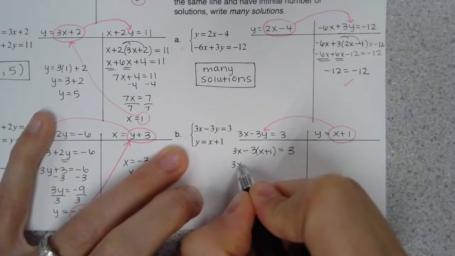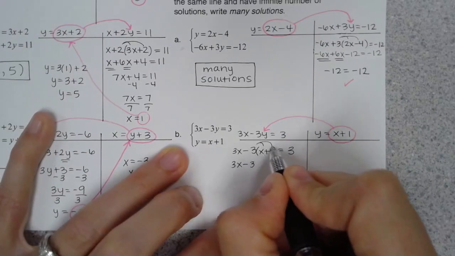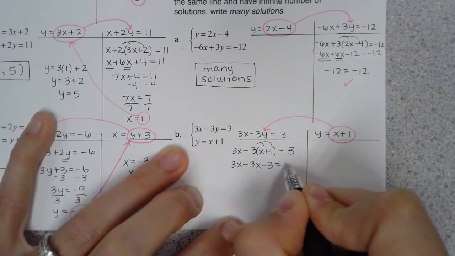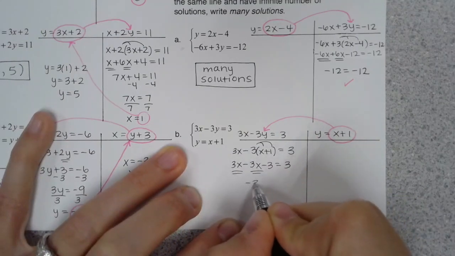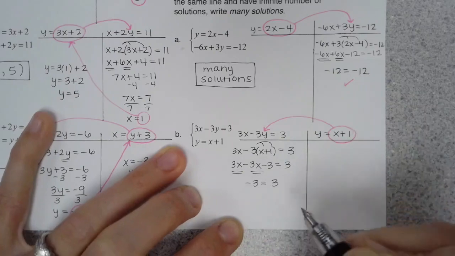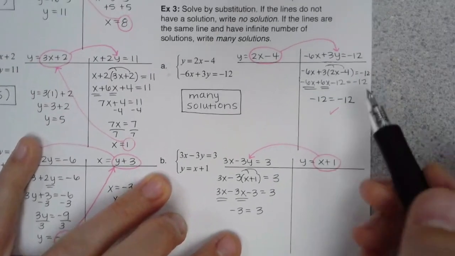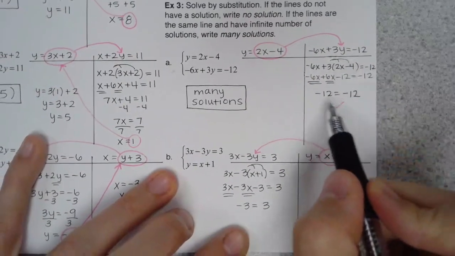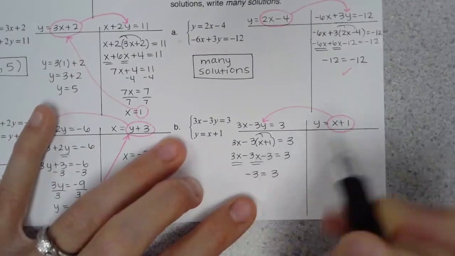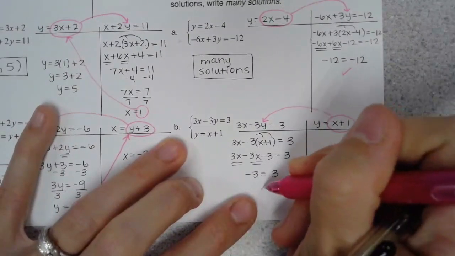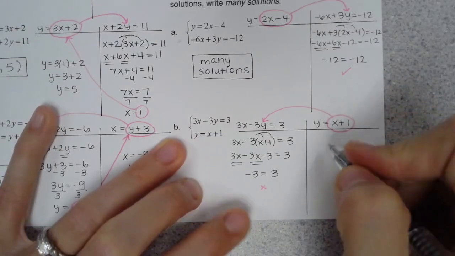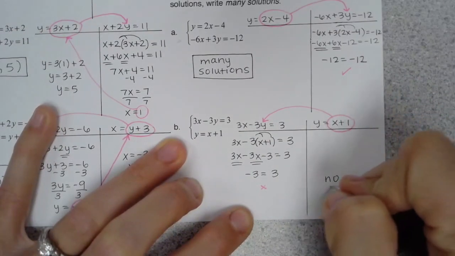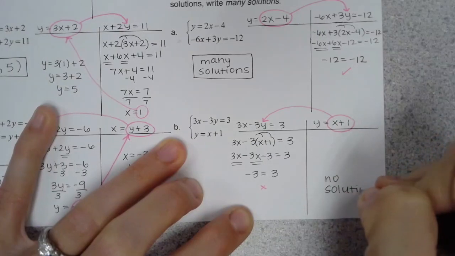And now I'll go through and I'll solve for x. So here I'll do the distributive property. And then I'll combine like terms. 3x minus 3x goes away. And so you're left over with -3 is equal to +3. So unlike this problem up here where the two numbers were the same, down here the two numbers are different. And when the numbers are not the same and the x's cancel out, the answer to the question that you write down, I'm going to write it over here, is no solution.